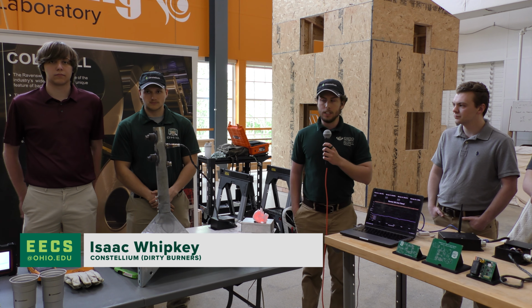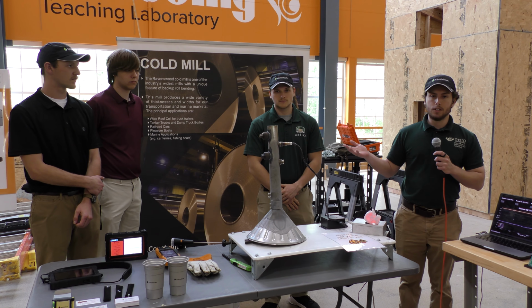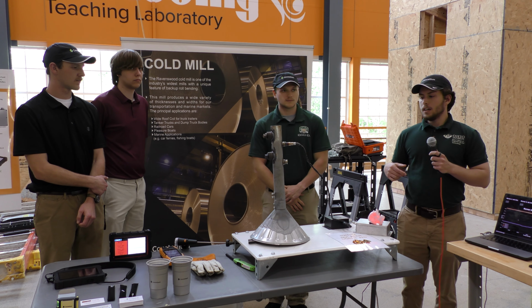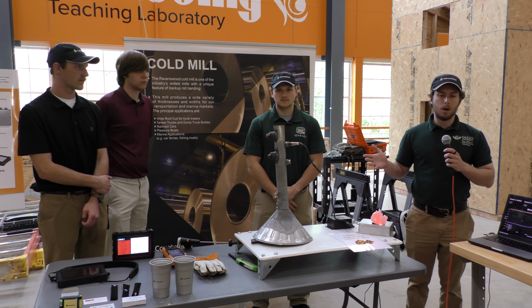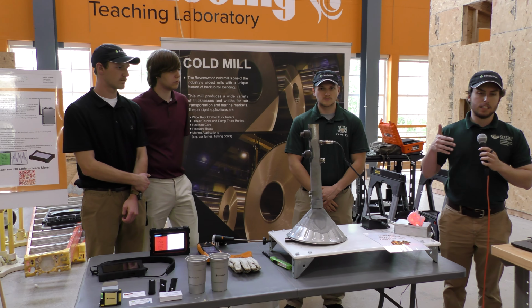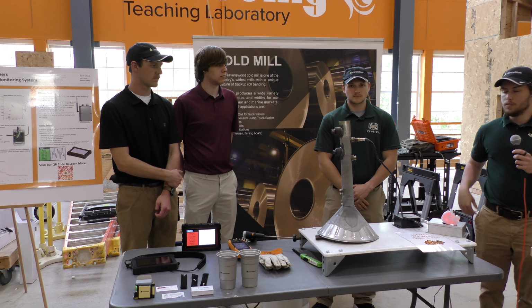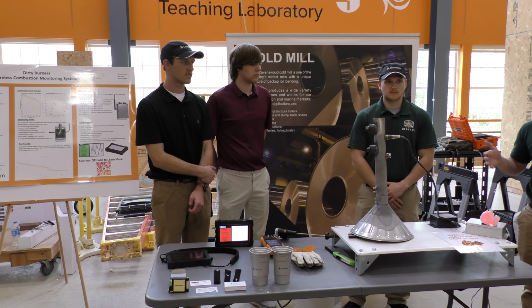So the gist of our system is they have these industrial furnaces, and these industrial furnaces are used for annealing processes. Currently, the furnaces don't have any way to monitor their oxygen and the excess oxygen in the flue gas, and so we've developed a system to do so.